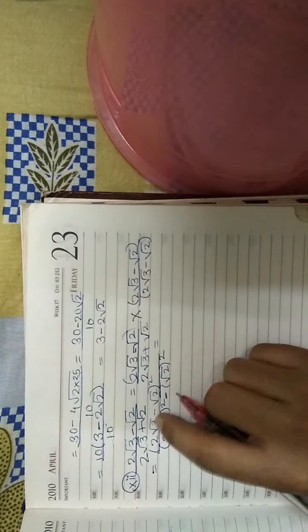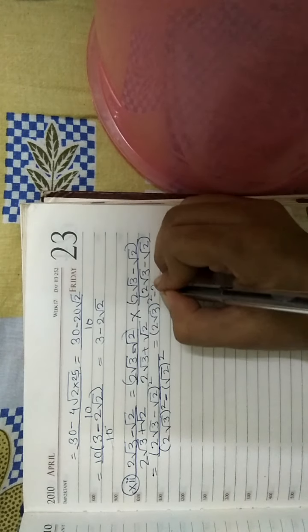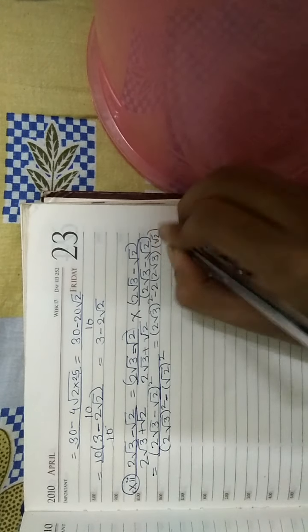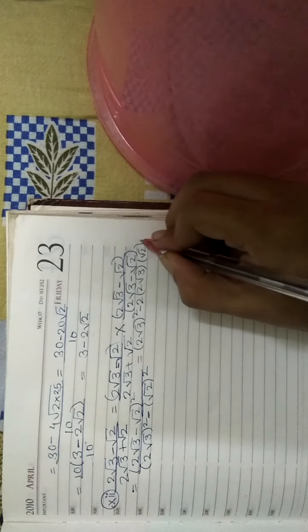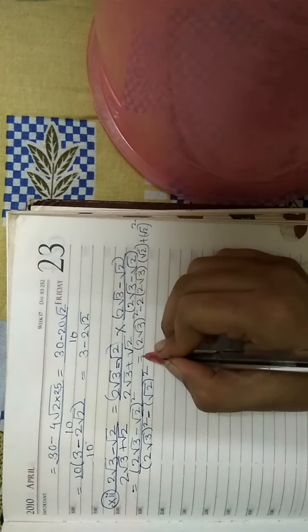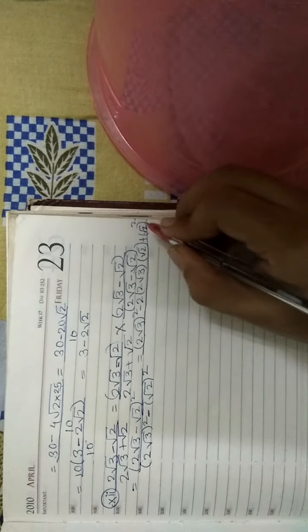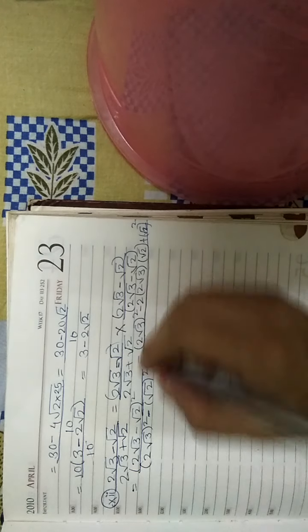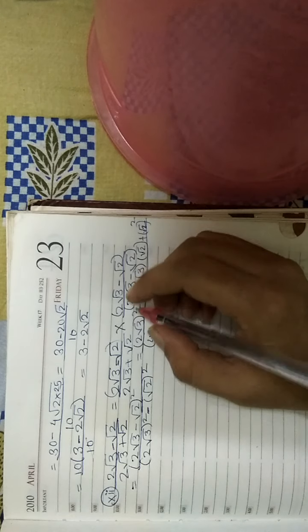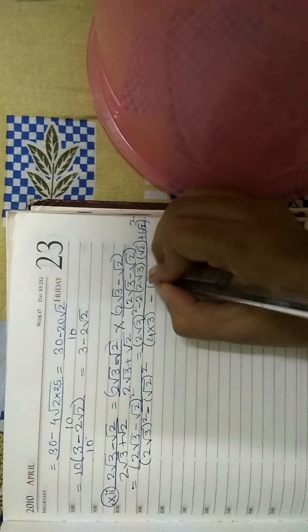Again this is in the form of a minus b the whole square, so a square minus 2ab plus b square. Divide this whole thing by 2 square is 4 multiplied by root 3 square is 3, minus root 2 square is 2.